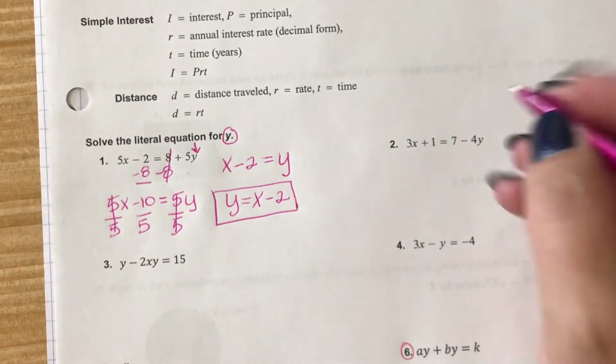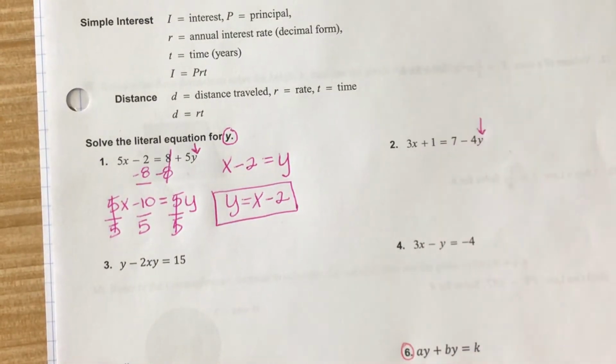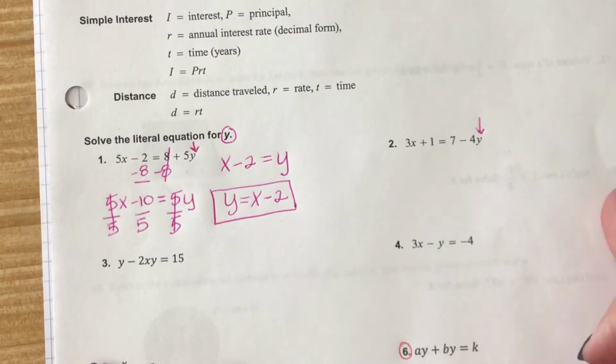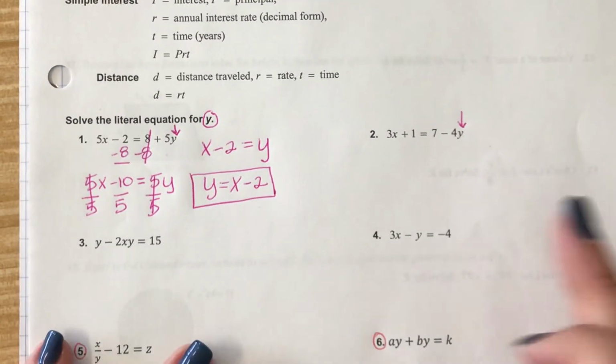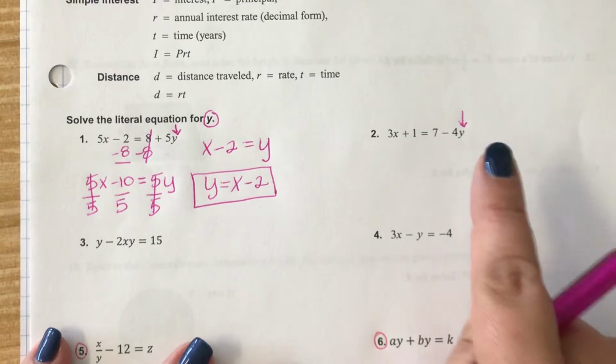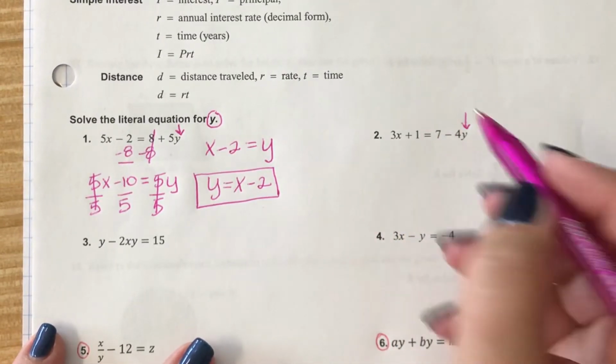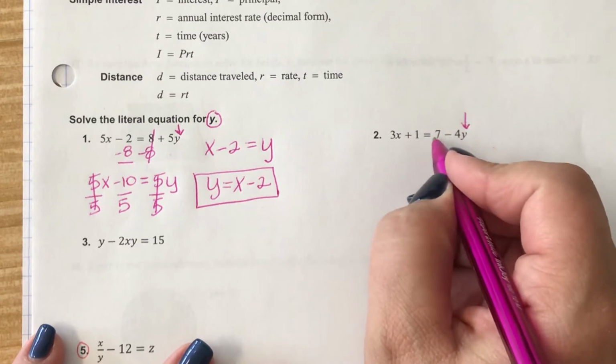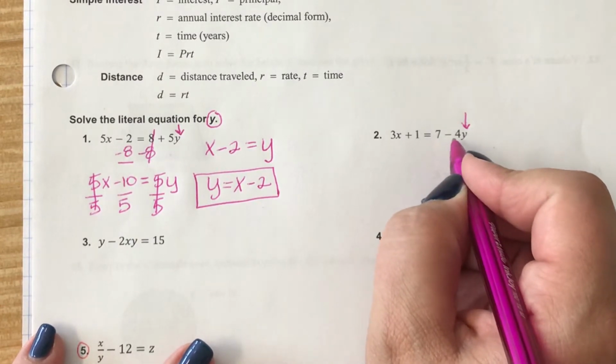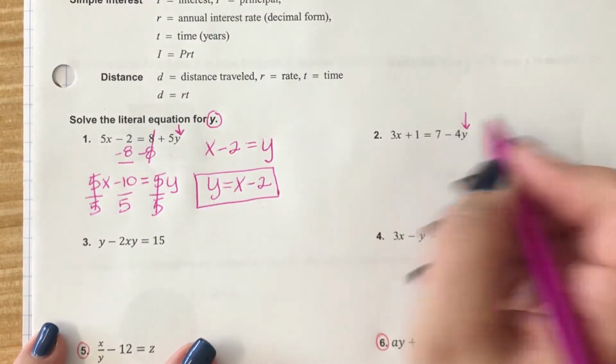Let's try number 2. Identify where your variable is. That becomes most important today. We've been doing that, but this is when it really becomes handy because you're going to have multiple variables. Okay, I'm going to eliminate the stuff around. I'm going to get rid of the 7. That's a positive 7. Don't look behind. That negative belongs to the 4. It does not belong to the 7.